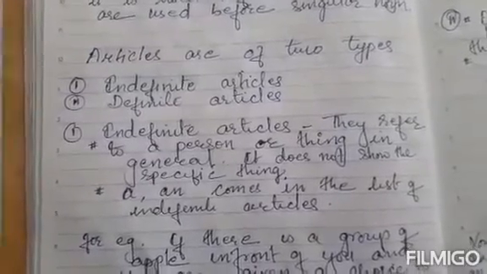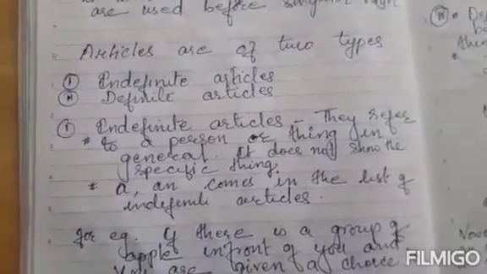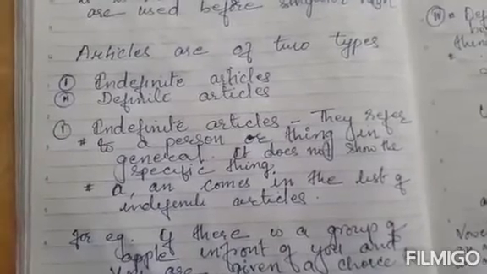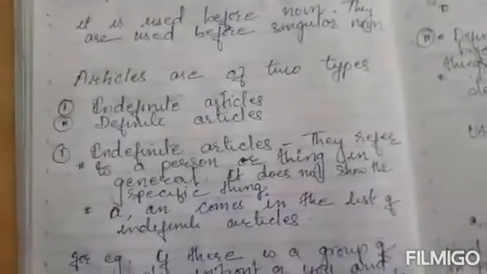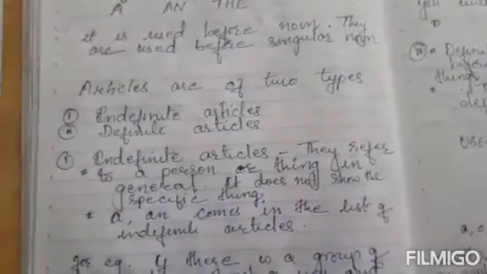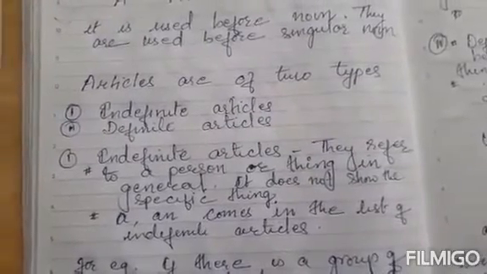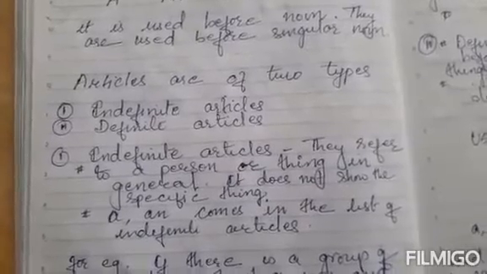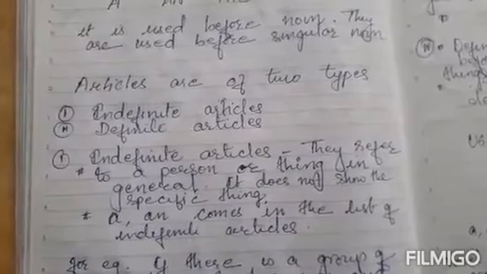So indefinite articles are those articles which refer to a person or thing in general. It does not show a specific thing, like a particular thing. A and an come in the list of indefinite articles.